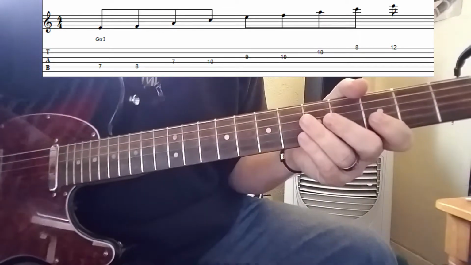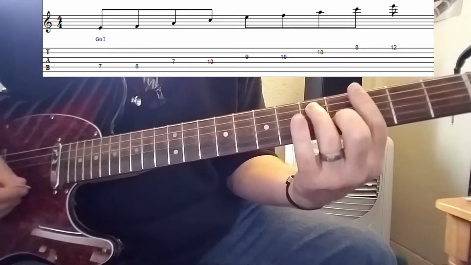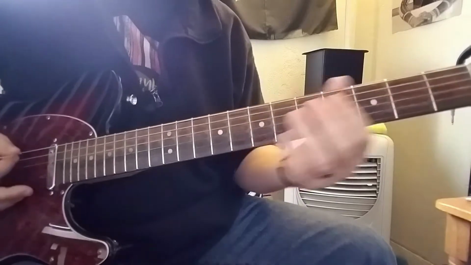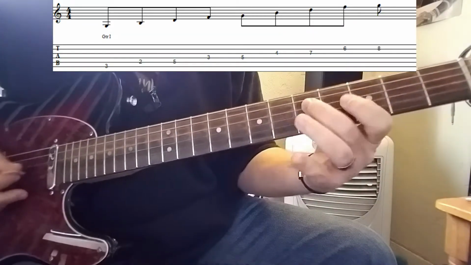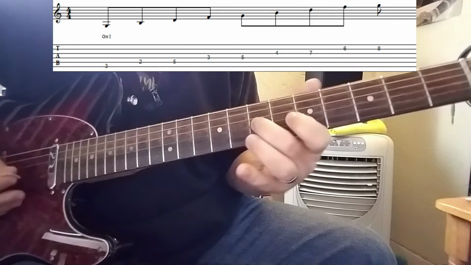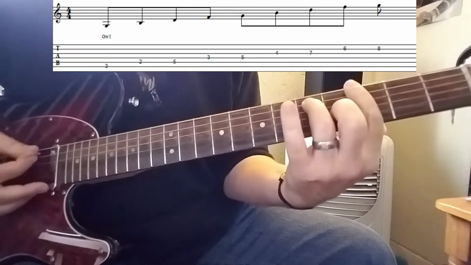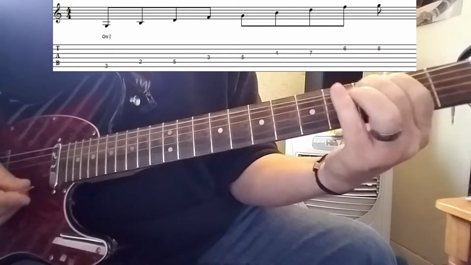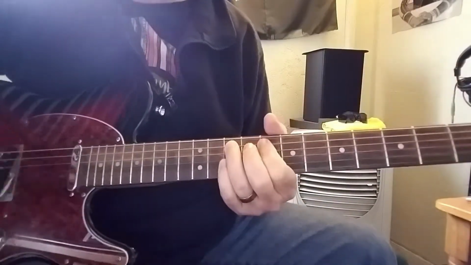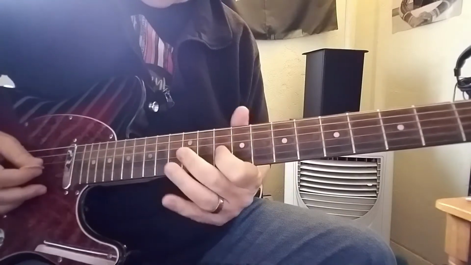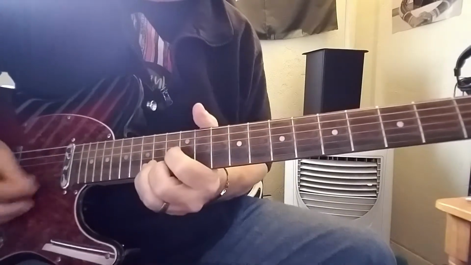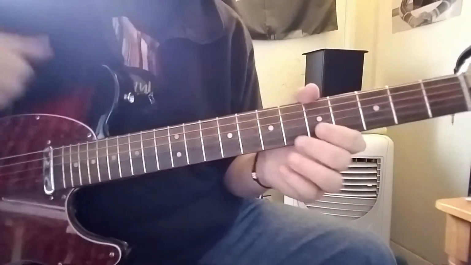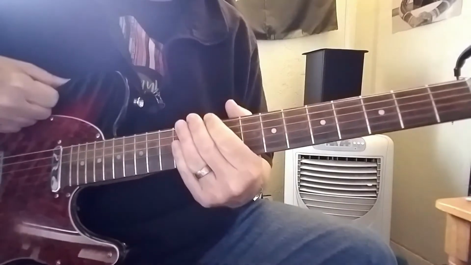The 7th chord in the key is G7, G dominant 7th, and the arpeggio is played like this. You can play it an octave higher as well. So those are all, I guess what you would call, jazz-flavored arpeggios that you can add to your playing.